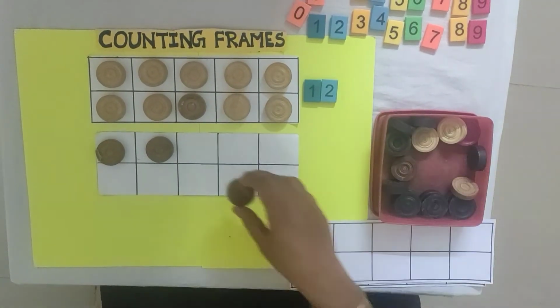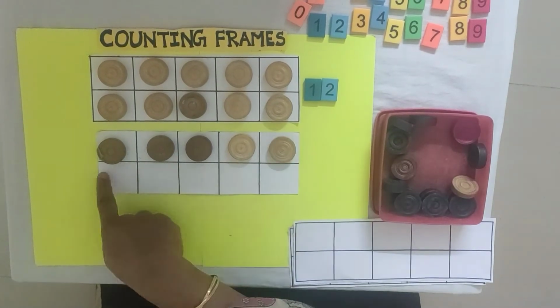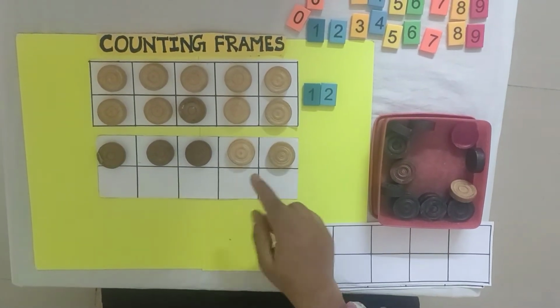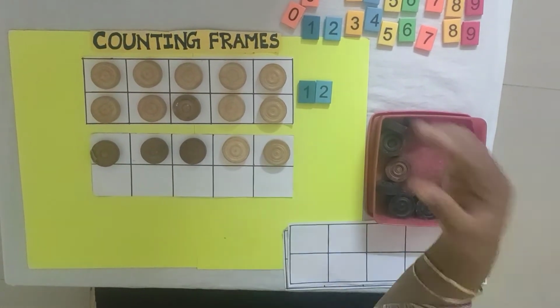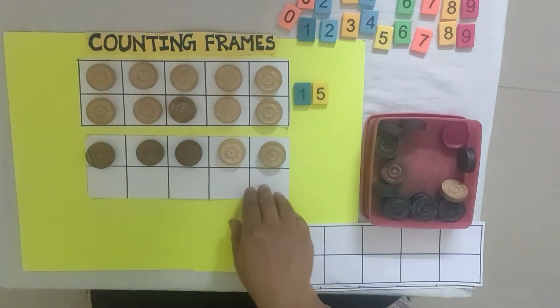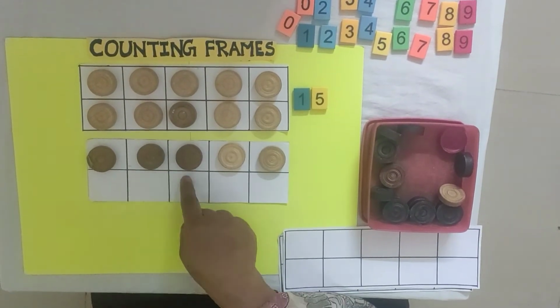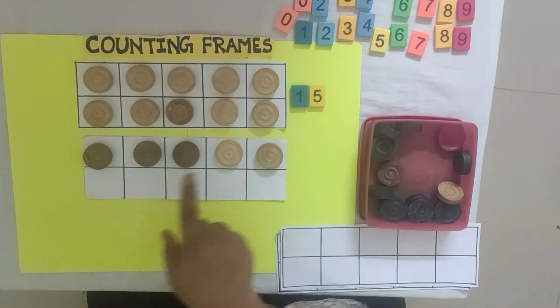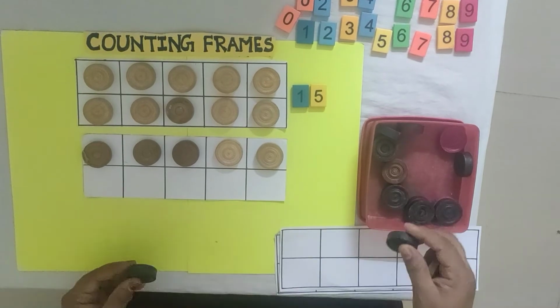In the same way, when the top row of the second frame gets full, it means that there are 5 objects here. So already there are 10 and 5 here. So it makes 15, or you can start counting from the second frame. Say here there are 10, after 10, 11, 12, 13, 14, 15. So there are 15 objects. See how easy it is to count using the tens frame.